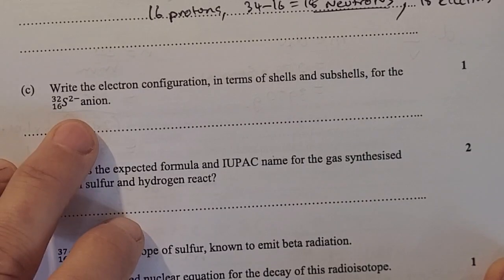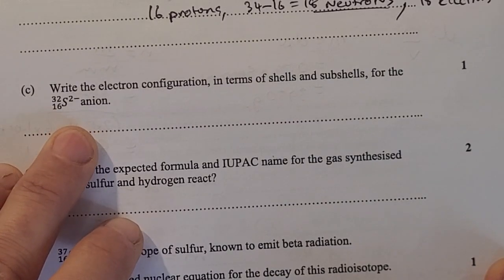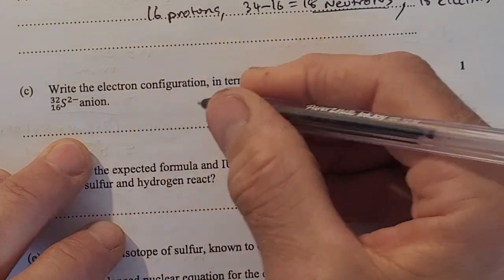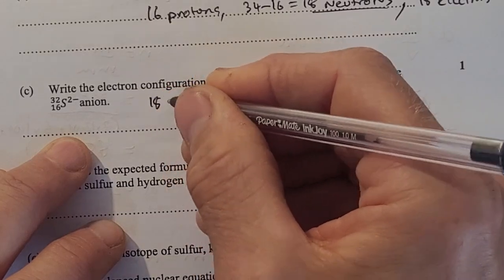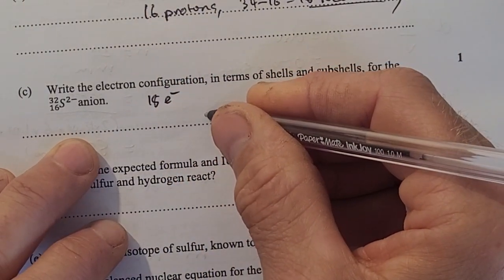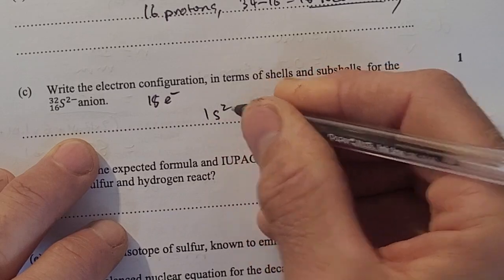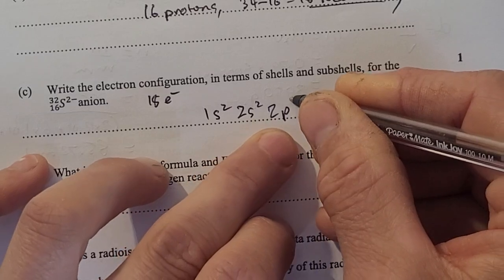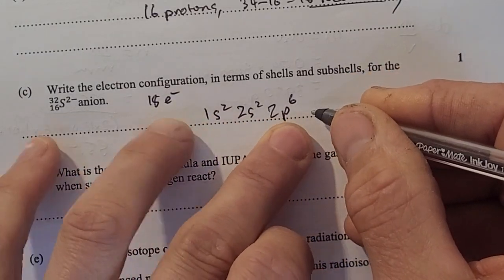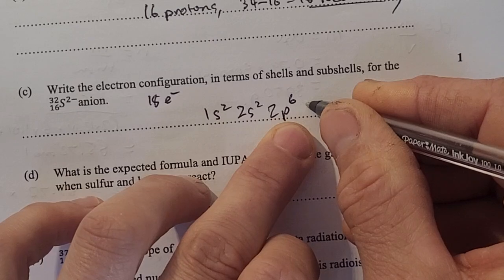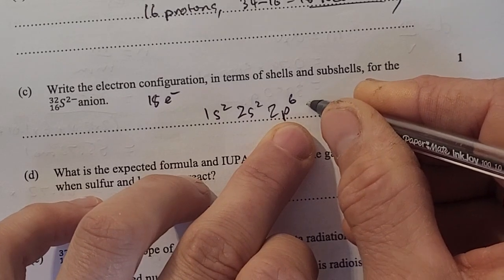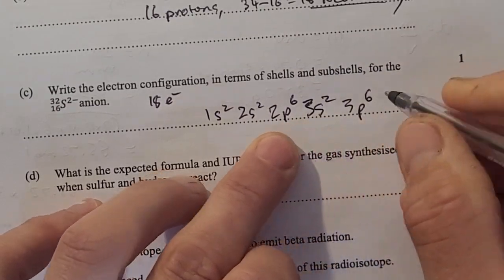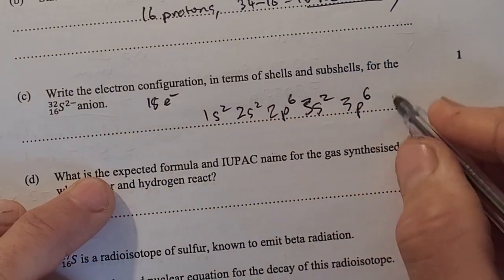All right. Write the electron configuration in terms of shells and subshells. So you've got to think how many we need. We need 18 electrons. Start off with your 1s2 and 2s2, 2p6, so that's up to 10. How many do we need? 18. 3s2 and 3p6. 2 and 6 is 18. Just check it adds up.